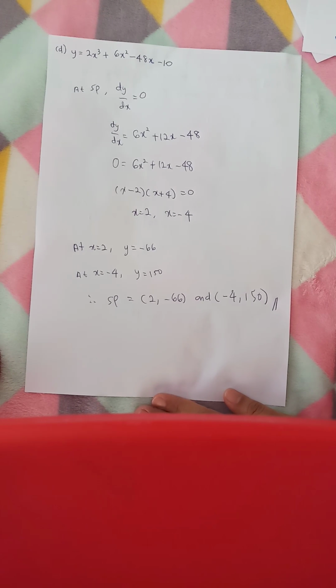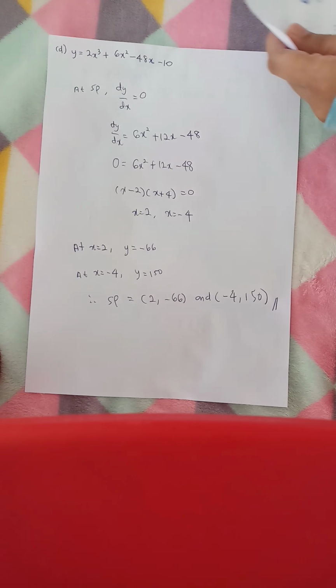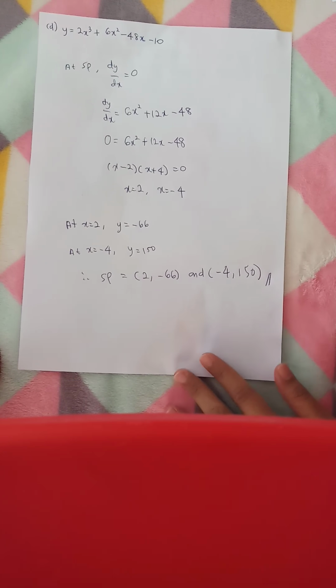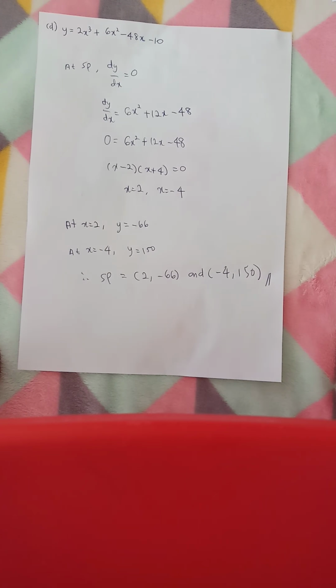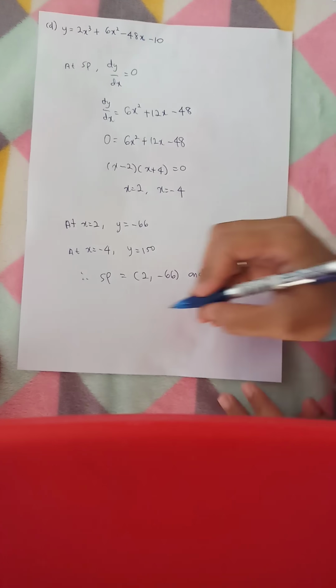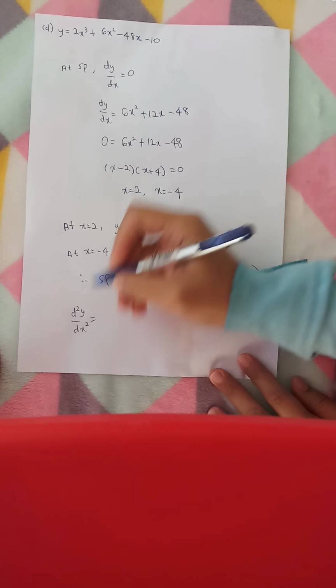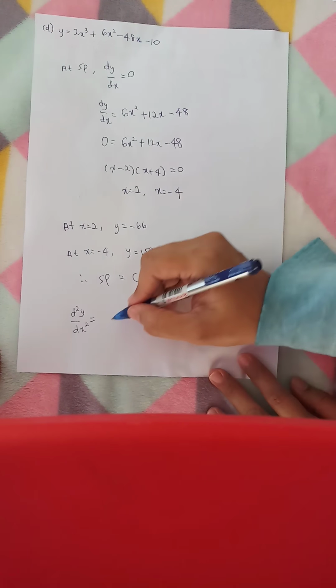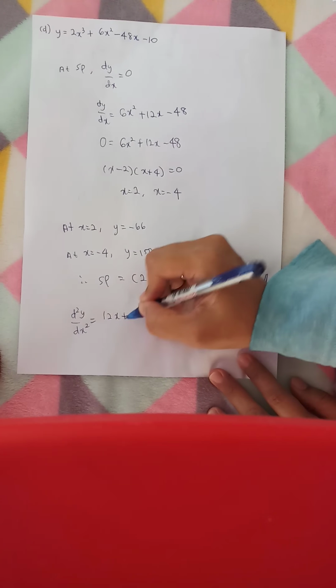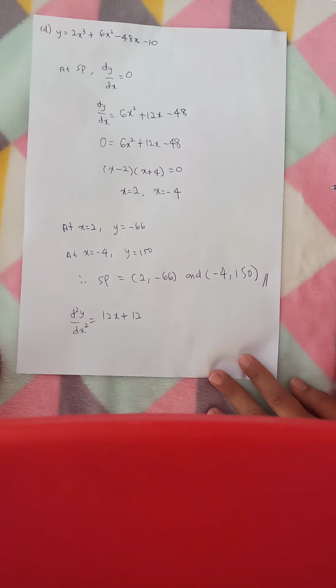Second part of the question, asking for the nature, right? Okay, so to get the nature of your stationary point, we need to calculate the second derivative. So second derivative is d square y over dx square. From here, you differentiate again, you will get 12x plus 12. Okay, so now we have two stationary points.